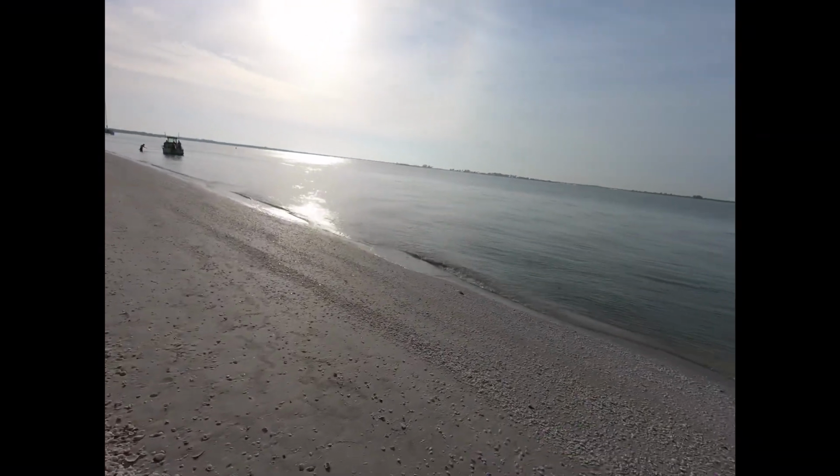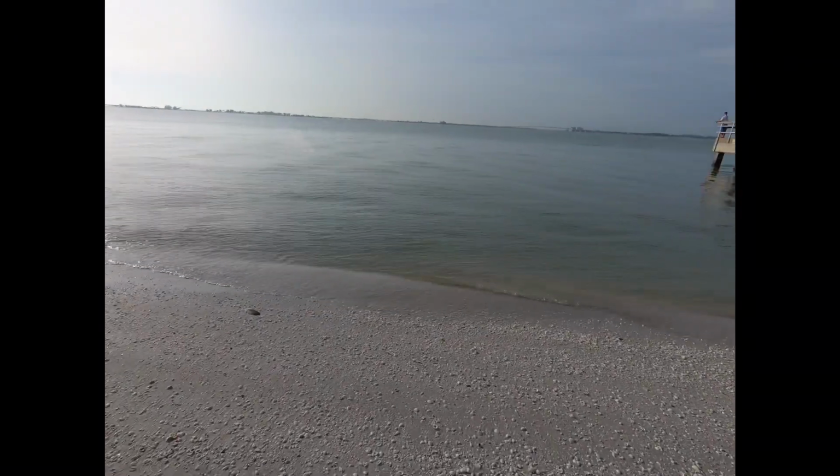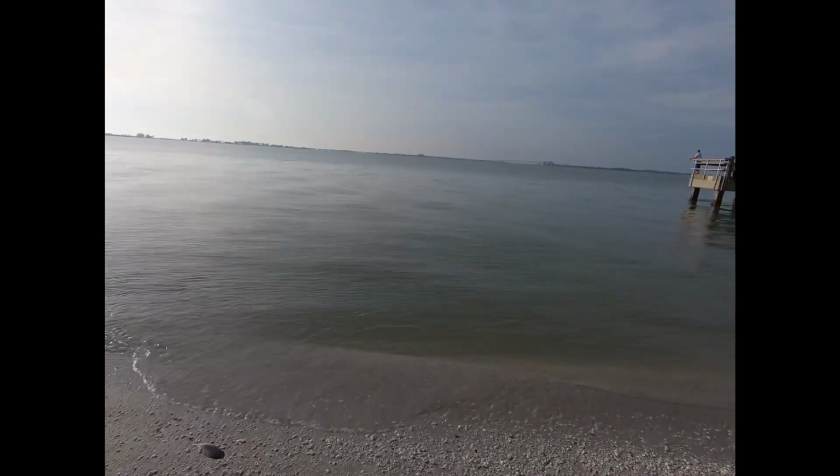So again, we're here inside of the estuary, so here we'd have a slightly lower salinity. Again, as we get further into the estuary in some of our other videos, the salinity is going to be less and less, and that's going to change depending on rainfall. But you notice we have very slight breeze and almost no wave action here inside of the estuary, and this is quite different from the other side of the island.